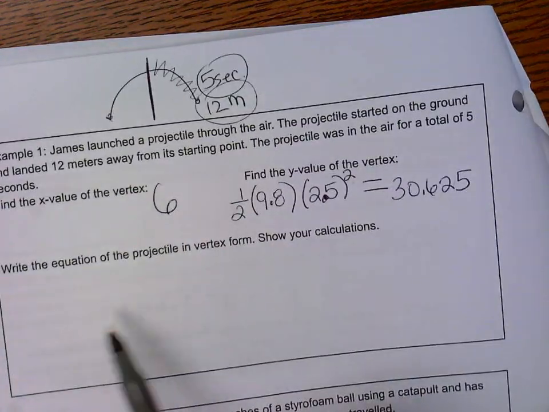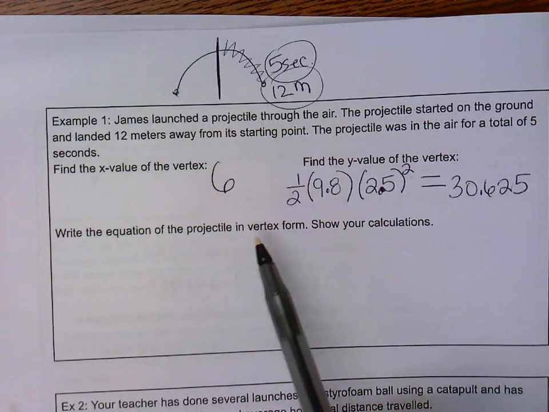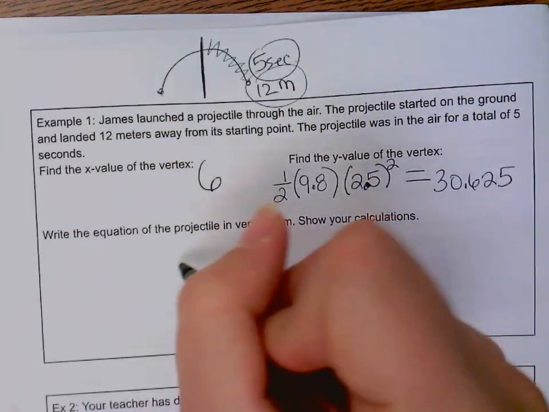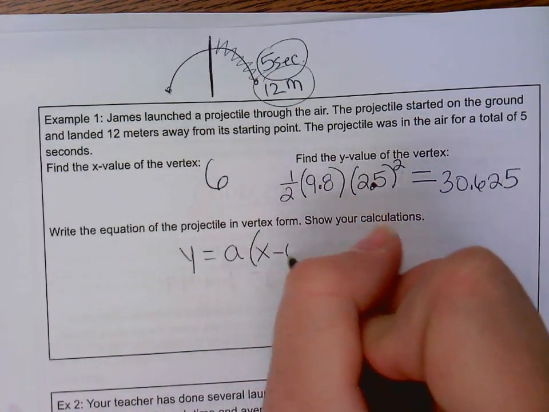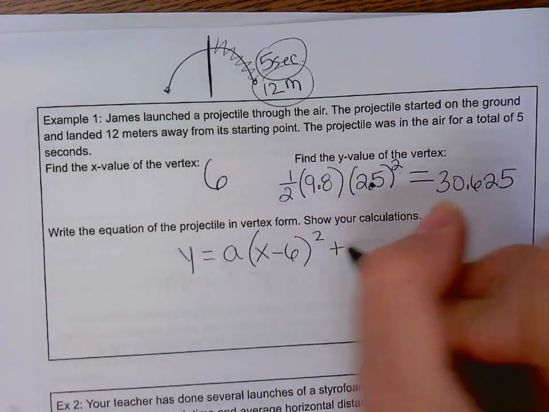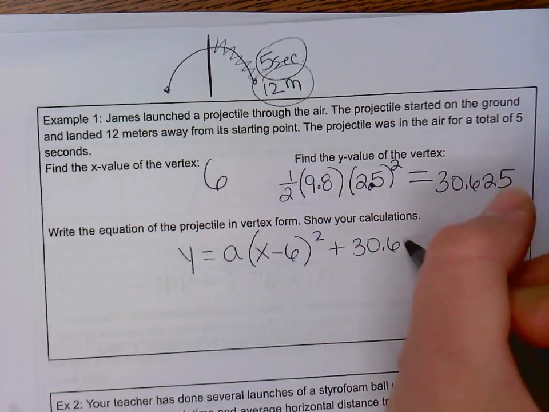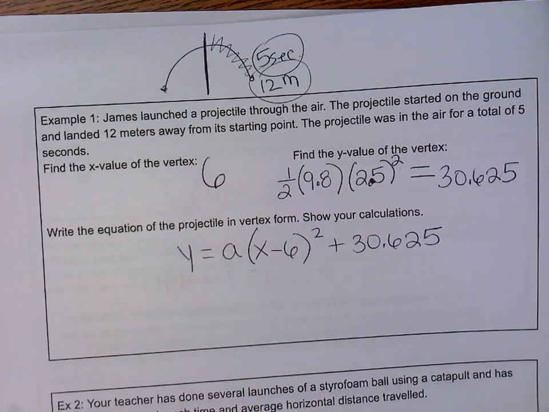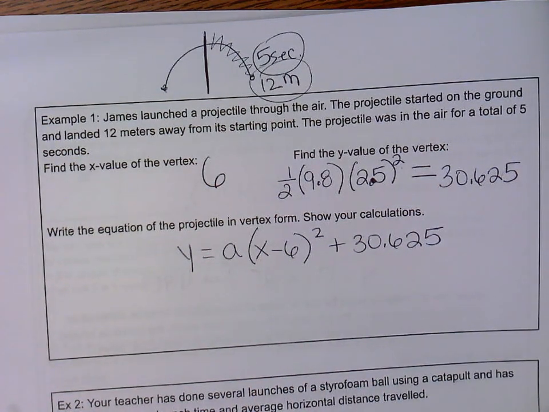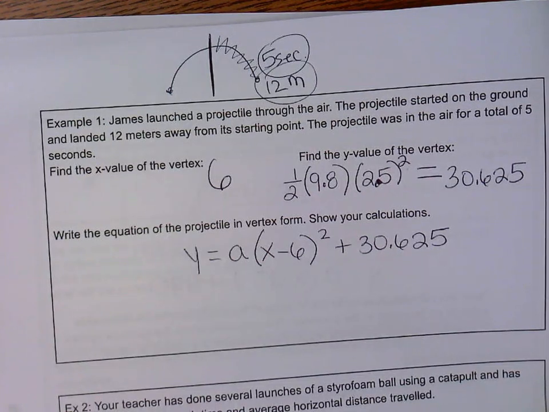All right, so then it says write the equation of the projectile in vertex form. So that's y equals a (x minus 6) squared plus 30.625. There's my right 6, up 30.625. Don't forget that squared symbol. It's not a quadratic without the squared symbol. On your test, I really wanted you to say that. I wish you had said that about what's the difference between linear and quadratic? Quadratic has an x squared in the equation.